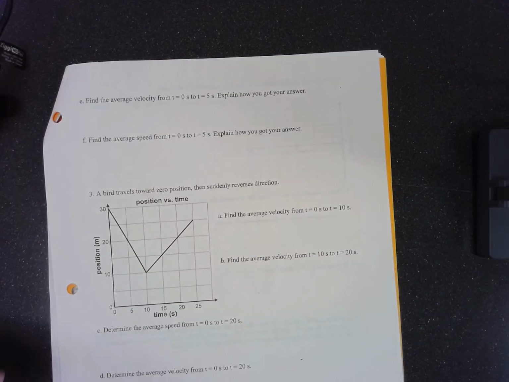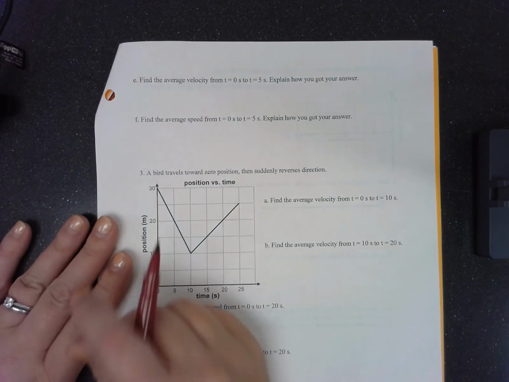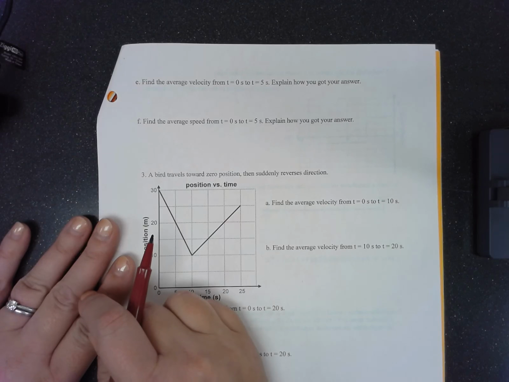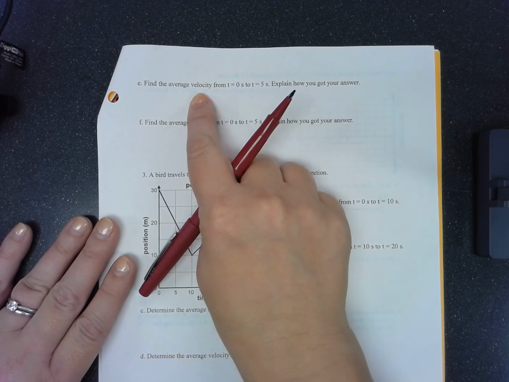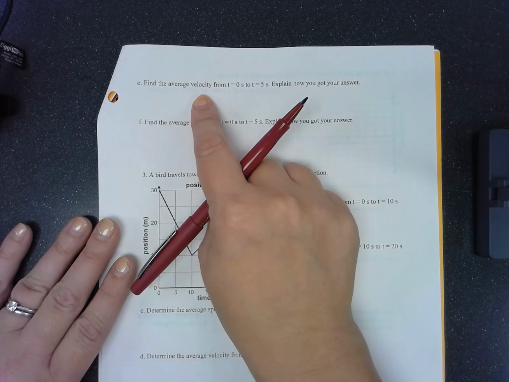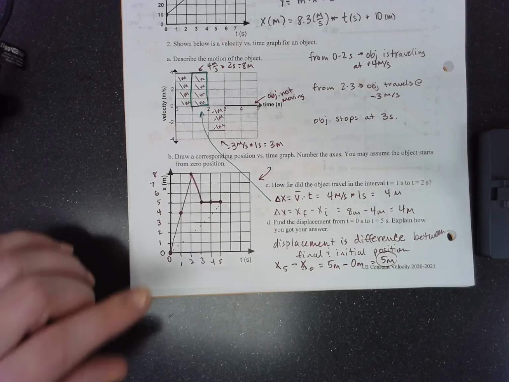Okay. So on the back, it says find the average velocity from 0 seconds to 5 seconds and explain how you got your answer. So velocity, remember, is only concerned about the initial position and the final position. So that's going back to this green line that we had on the second page.